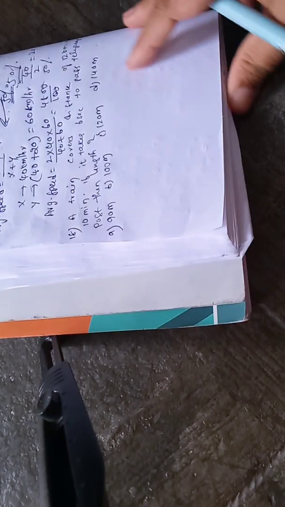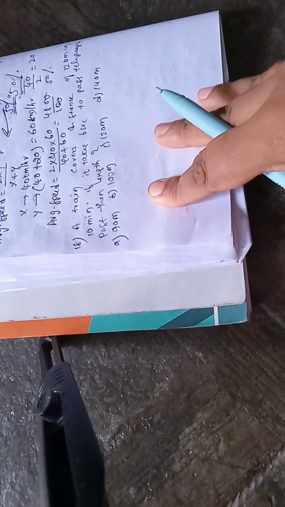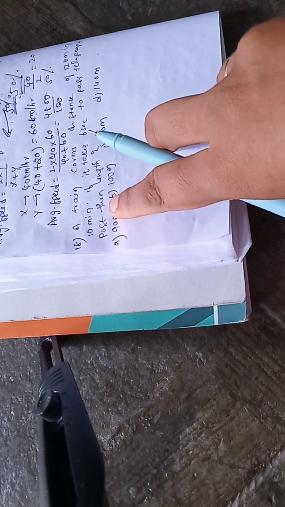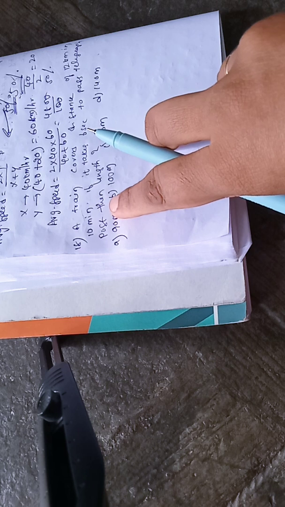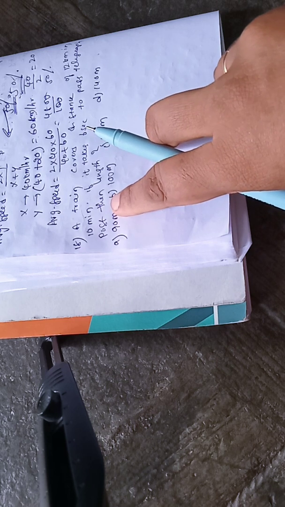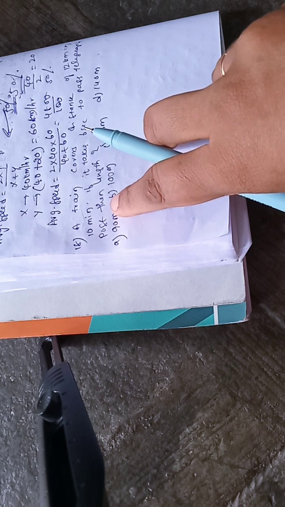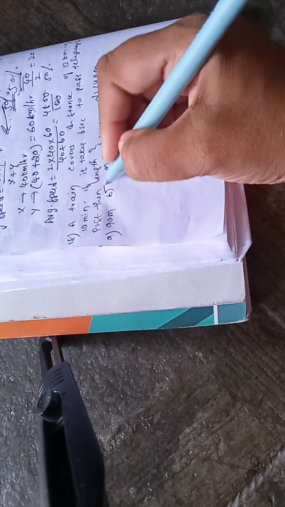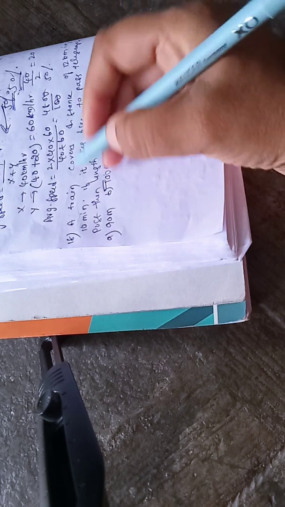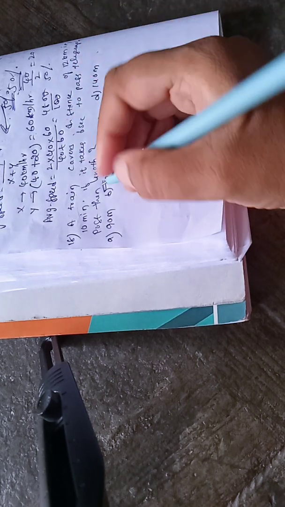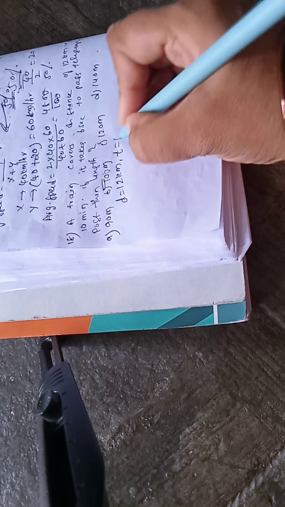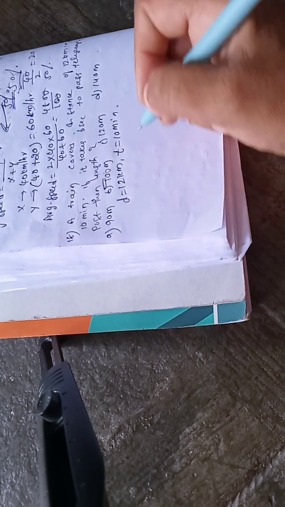Now next, the 18th question: a train covers 12 kilometers in 10 minutes, right? And it takes 8 seconds to pass a telegraph post. Then he is asking to calculate the length of the train. So what he is saying is, the train is covering a distance of 12 kilometers in 10 minutes of time.